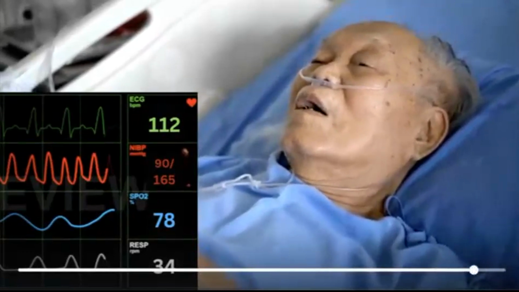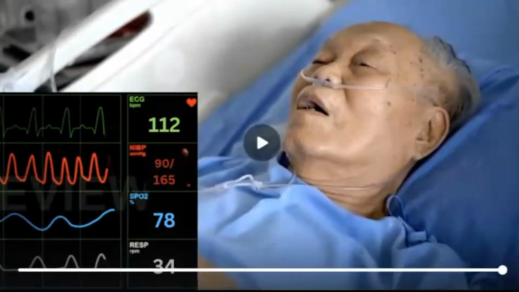Looks like we have a heart rate of 112. Blood pressure is 90 over 165. We have a low oxygen rate of 78% SpO2 and respiration rate of 34. So clearly this is telling us that he is definitely having trouble breathing. We have a high heart rate that's compensating, trying to push more oxygen to the tissues in the body. We have blood pressure helping out too. And then we know he's definitely needing more oxygen based upon the SpO2 of 78. And then we have that respiratory rate of 34, which obviously is trying to compensate, again, trying to oxygenate all of our tissues. So let's go ahead and move to our care plan and see if we can come up with some NANDA diagnosis for this gentleman.